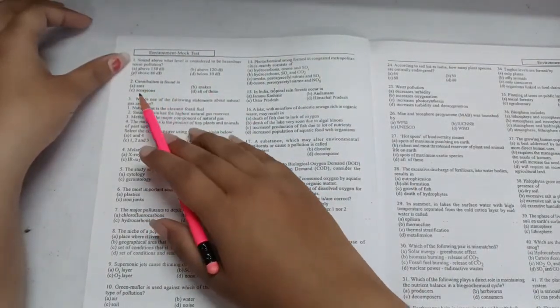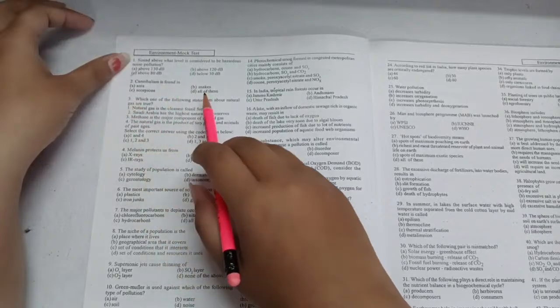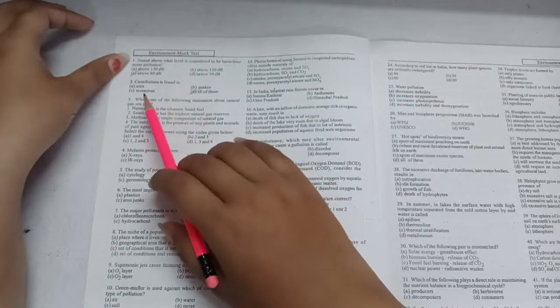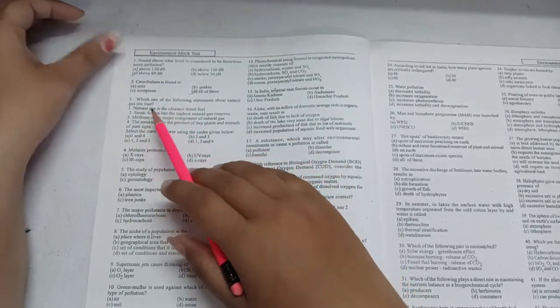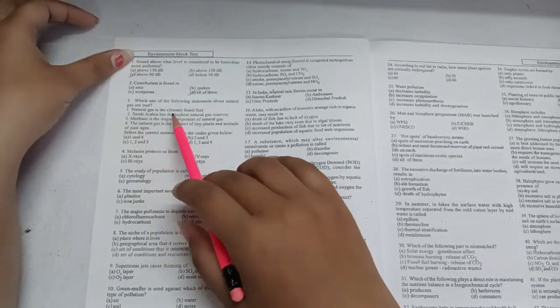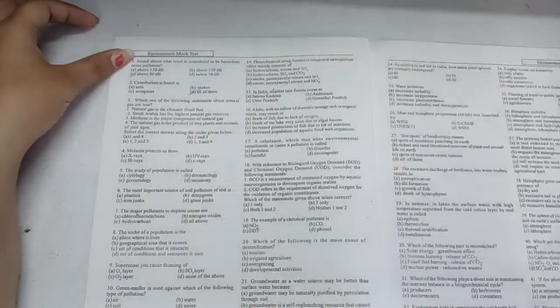Cannibalism is found in ants, snakes, scorpions, all of this. The answer is D, all of this, meaning ants, snakes, scorpions. Which one of the following statements about natural gas are true? Natural gas is the cleanest fossil fuel.